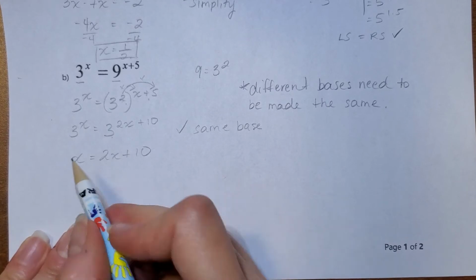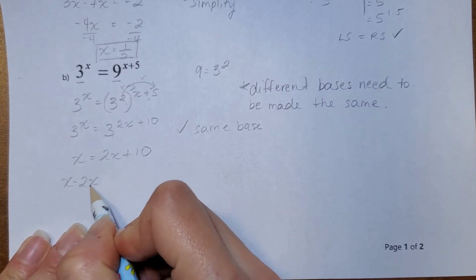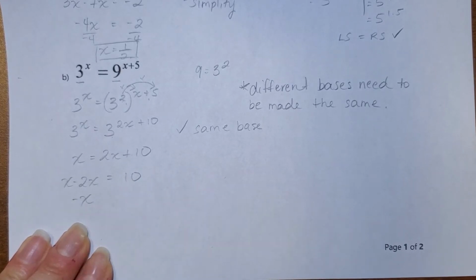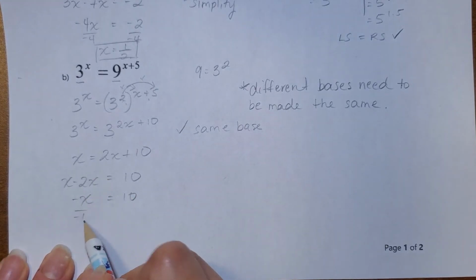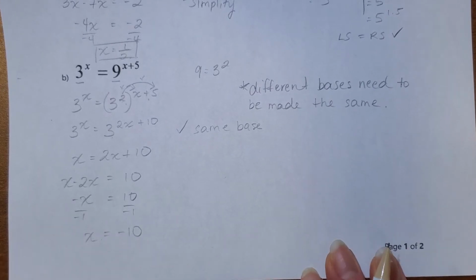Collect like terms. Bring the x's to the same side. We're left with negative x equals 10. We always want positive x. Divide by negative 1. Therefore, x equals negative 10.